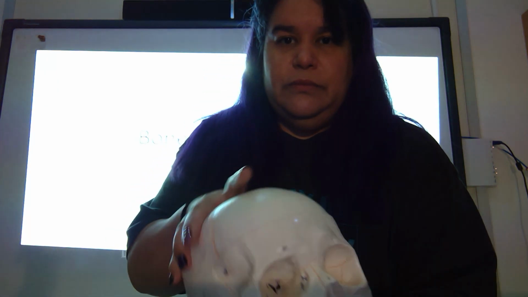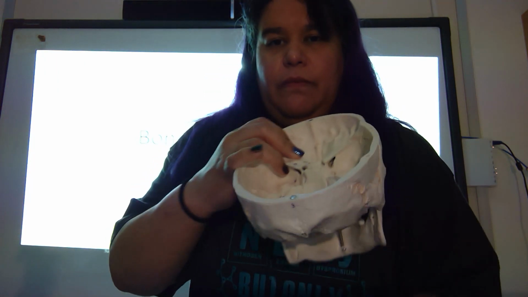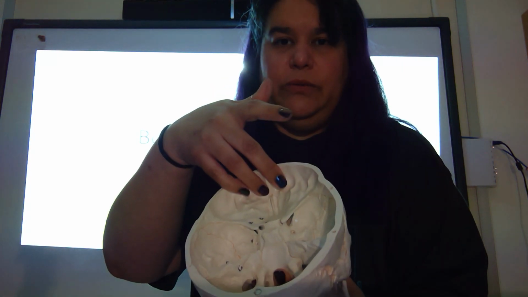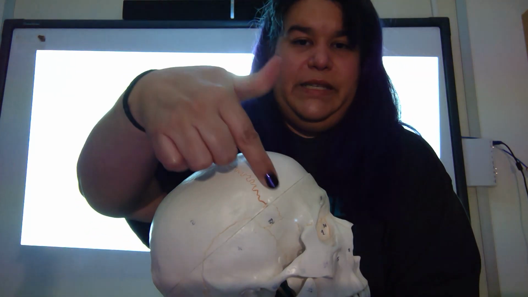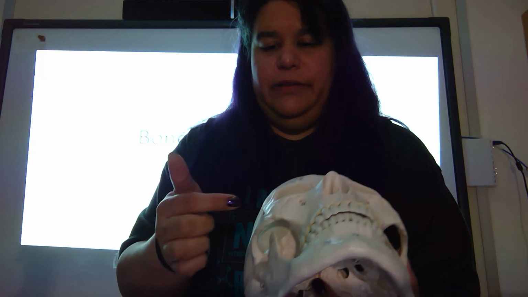For example, this is the frontal bone. If you're looking at it from this direction, you can kind of see this is the frontal bone. So a lot of the terms that you're going to have to know are literally the same thing. It's just shown from a different angle.